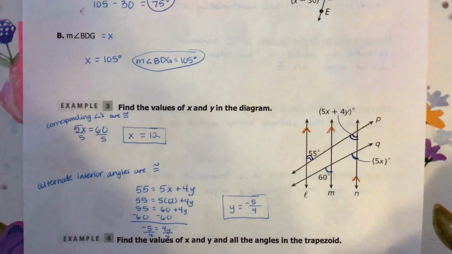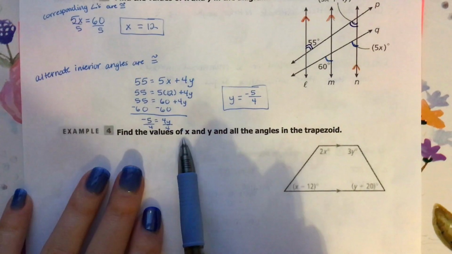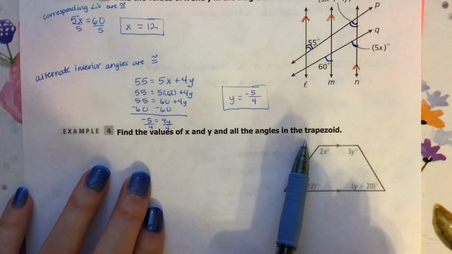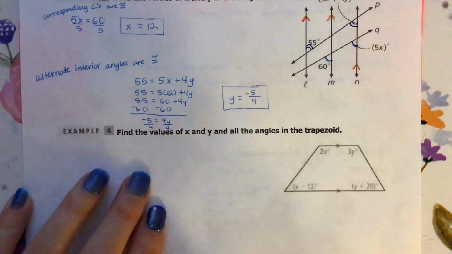We have one more example to go through and then we're done. It says find the values of x and y and all the angles of the trapezoid. So really, once we calculate what x equals and what y equals, we've done the hard part and we just substitute everything back in.